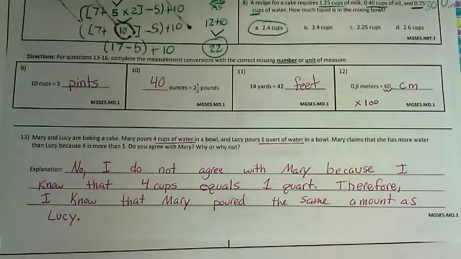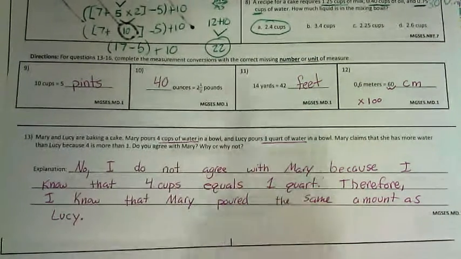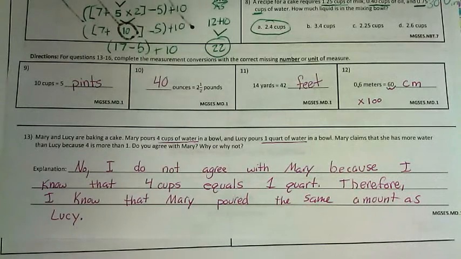No, I do not agree with Mary because I know that 4 cups equals 1 quart. Therefore, I know that Mary poured the same amount as Lucy. Did I answer the question? Do you agree with Mary? Why or why not? So I answered my question.